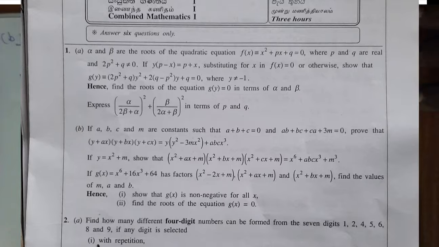Now next part, you are given if y equals x squared plus m, then there is another relation in x and y. Previously we didn't have any relation between x and y. Now you have a relation in x and y.